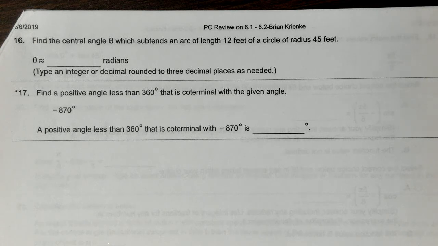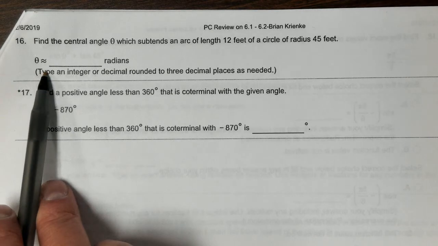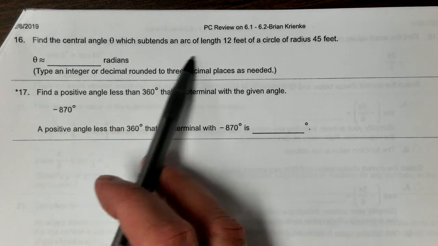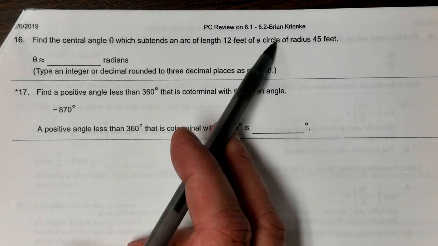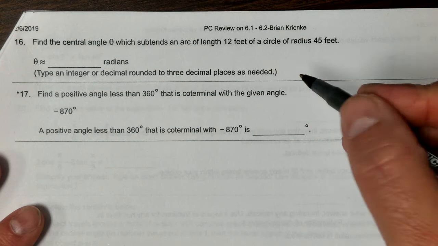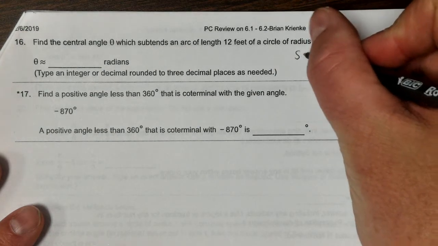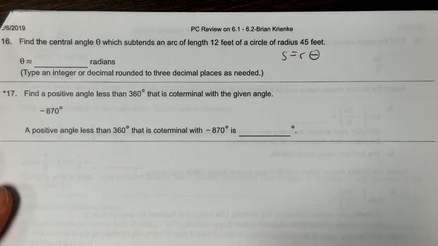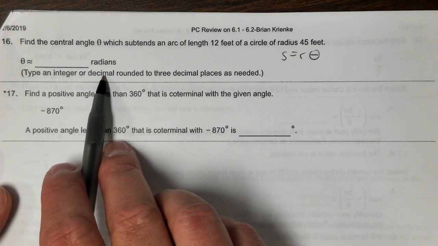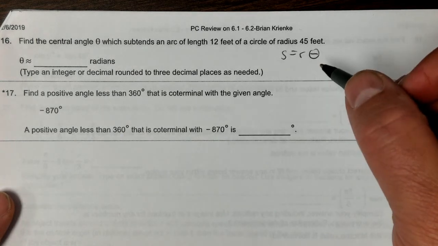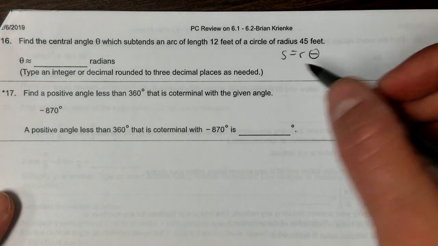Okay, so now we're finishing up the review. This first one says find the central angle theta, which subtends an arc of 12 feet with a radius of 45. So if it's arc length, you know you're going to use S equals R theta, where theta has to be in radians, and that's what they want here.